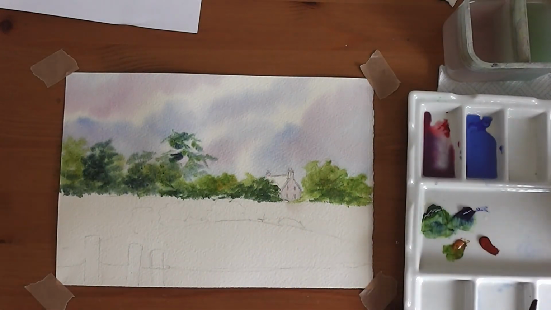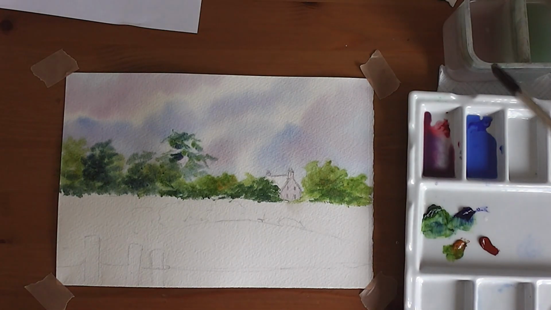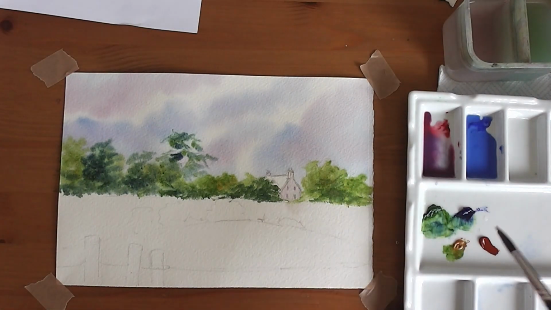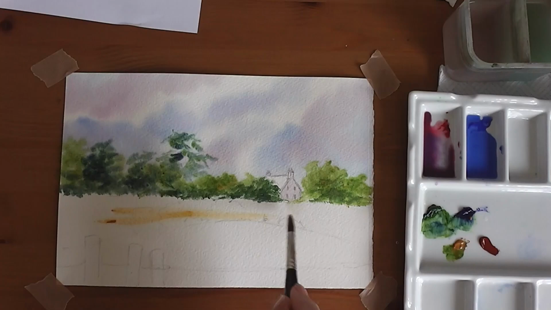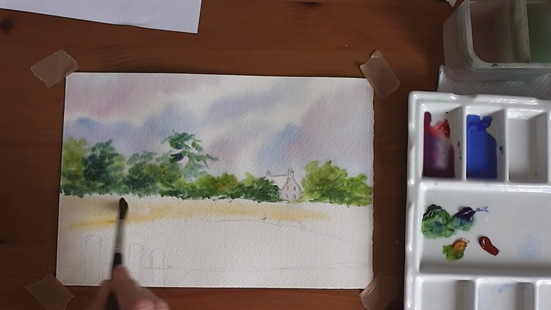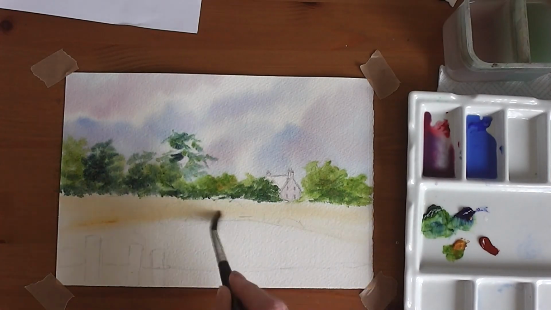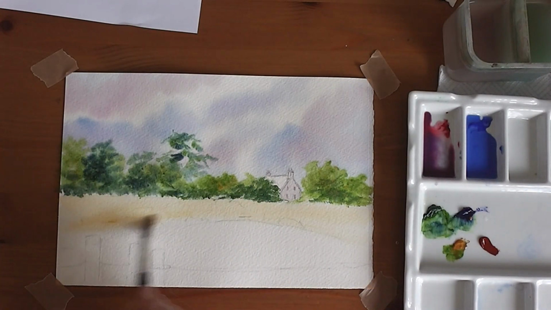Plenty of water. I'm going to pick up my round number 10. I've loaded it with water. I'm going to dab into the raw sienna and I'm going to take it directly on. So we're going to get a nice golden field in this back area.